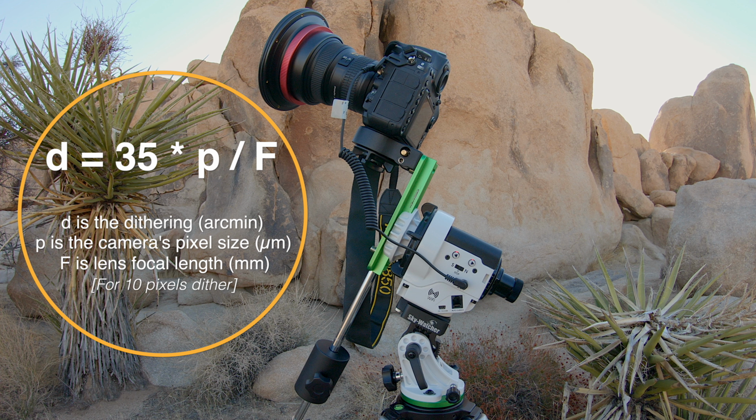If you want to adjust the amount of dither, you can apply a factor. So for example, if you want to dither by 15 pixels, which is 1.5 times 10, then simply multiply the result obtained above, which means multiply D obtained above by a factor of 1.5. Now, in my experience, anything between 10 pixels to 15 pixels should work well.